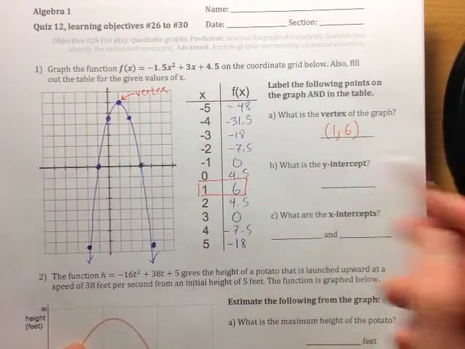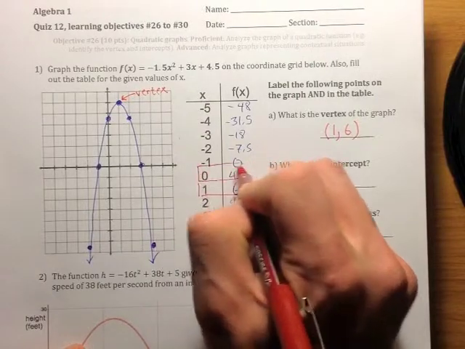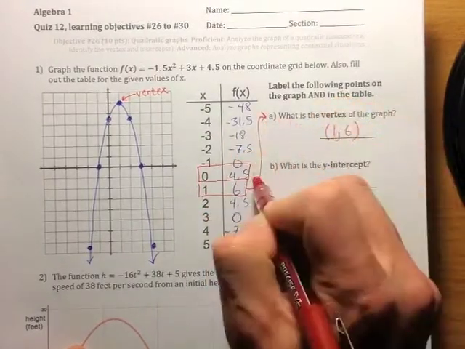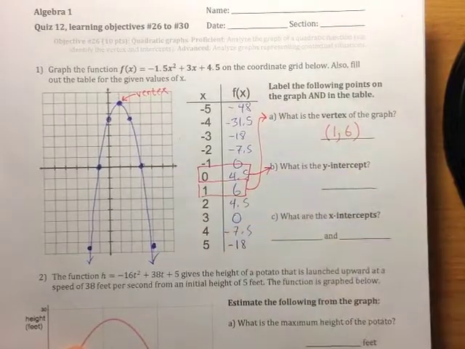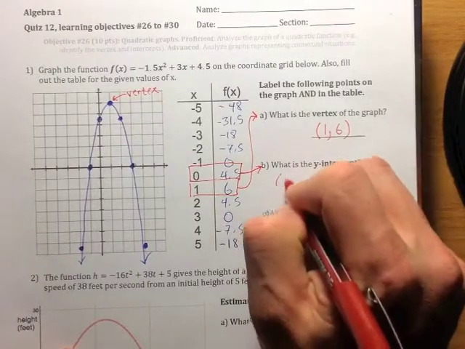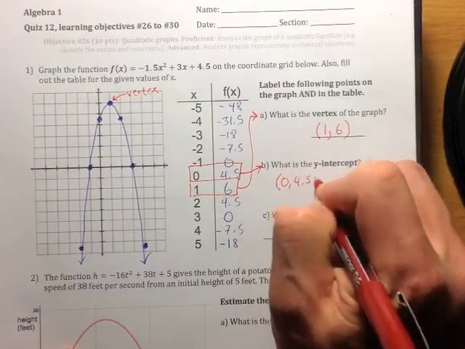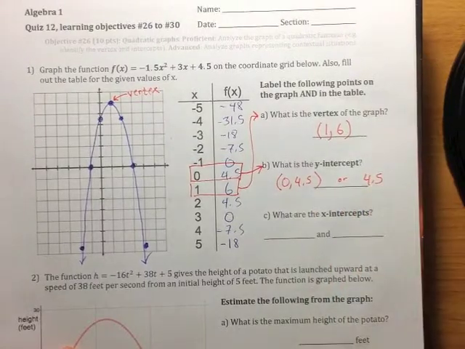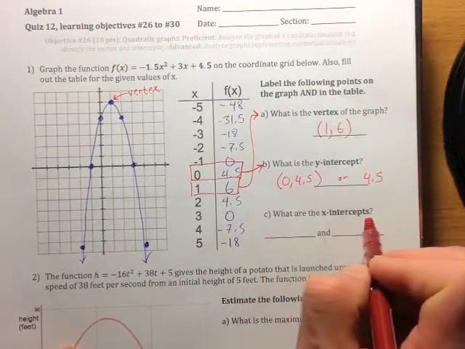The ordered pair of that point is right here, 0, 4.5. So I'm just going to label this, go here, and this goes here. Okay, so the y-intercept is, you can either say that it's 0, 4.5, or you can just say that it's 4.5. Okay, that's fine.